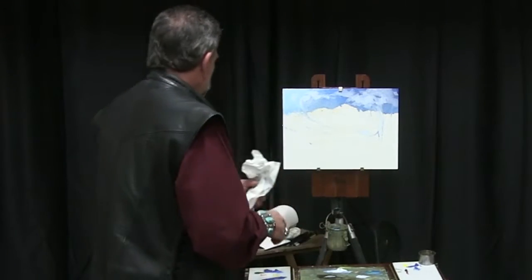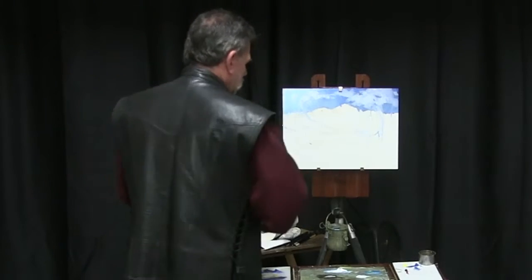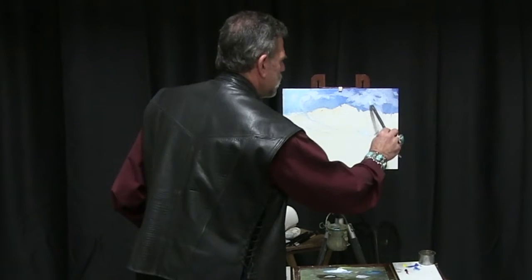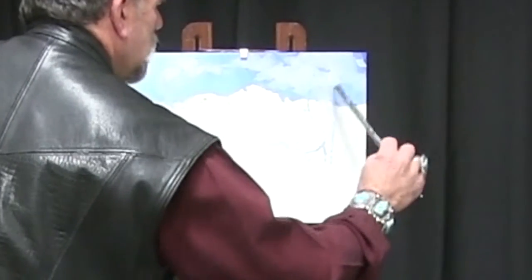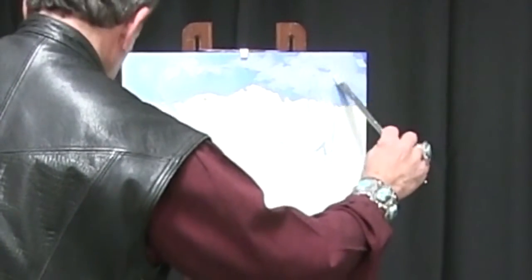When we go to put in highlights, the thicker the paint, the brighter it appears. And we need a paint that actually holds up, thicker, that we can put on and sculpt. So what I'm going to be doing is putting layers of titanium white on here to get the highlights. The more we blend this in, the more shadowy the clouds become.